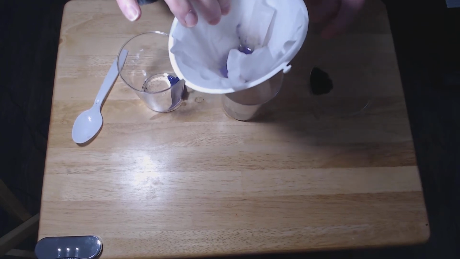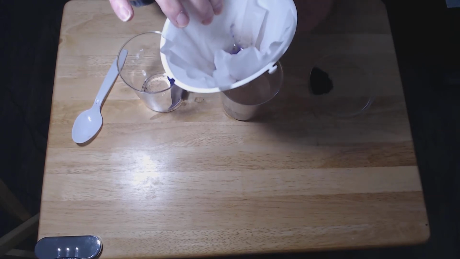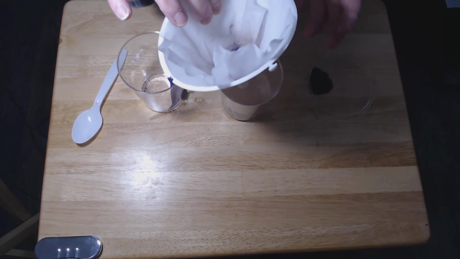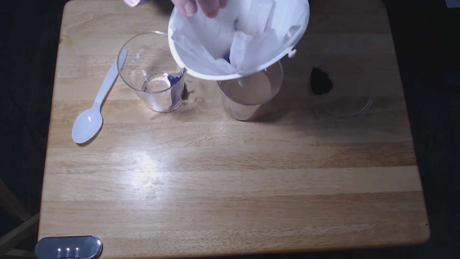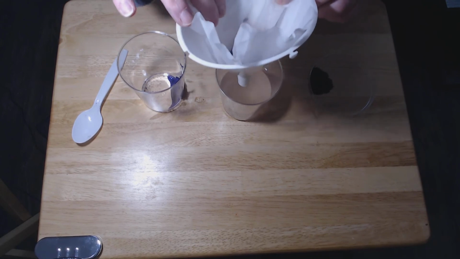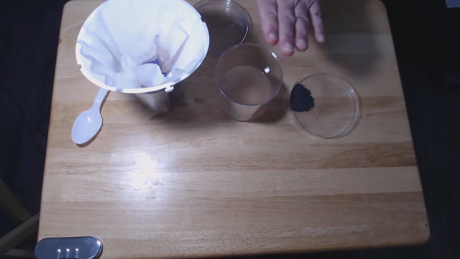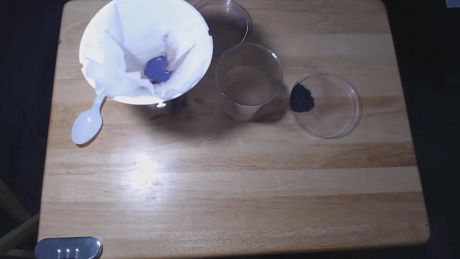If I wanted to get the salt completely by itself, I could either boil the water so the water evaporates and the salt is left behind, or I could leave the cup out in the sun for a couple of days. The water would evaporate and the salt would be left. So I have the iron, I have the salt mixed with water, and inside of the filter, I have the sand.